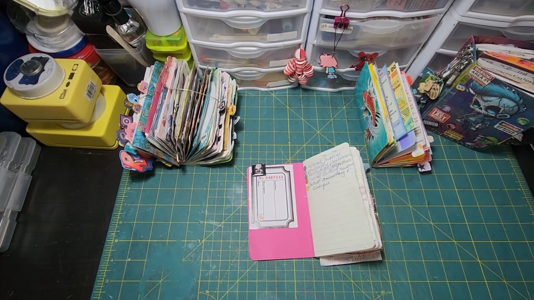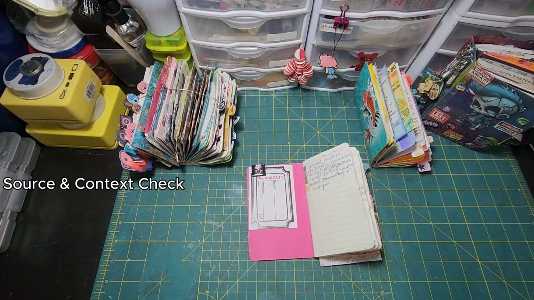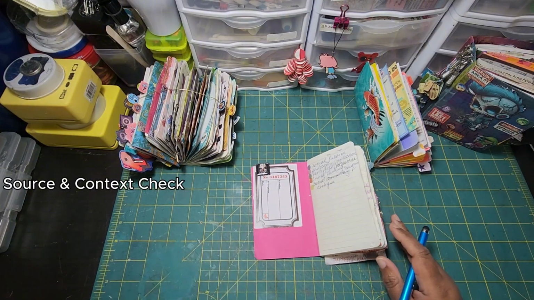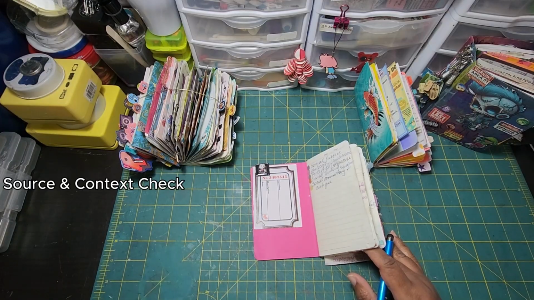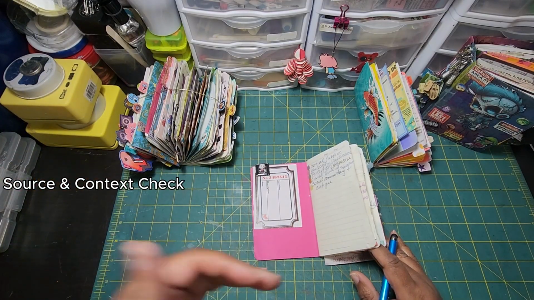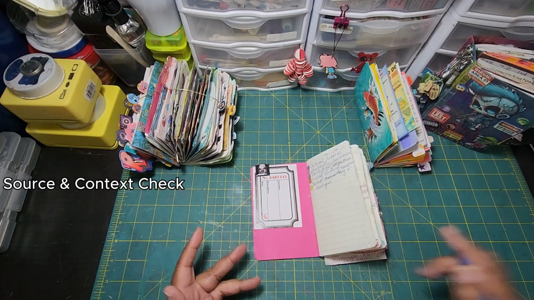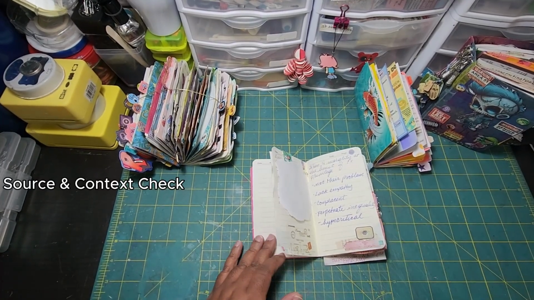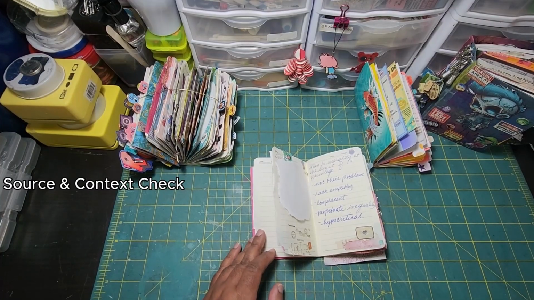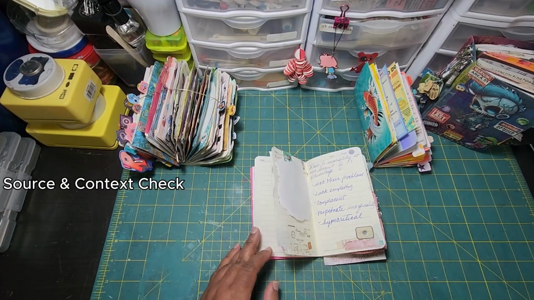This fifth task is source and context check. Here, you want to add citation information, maybe a note where the information came from, add reasoning of the importance, like say, why it matters. Using citations allows you to know where to go back to get more information.